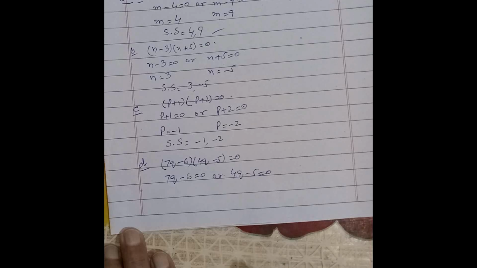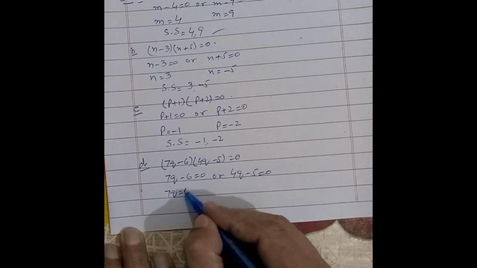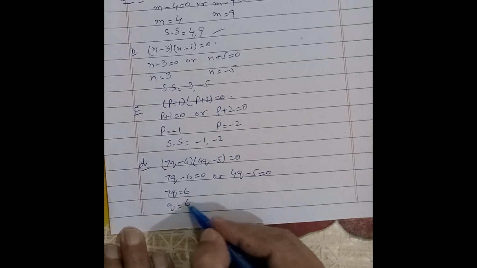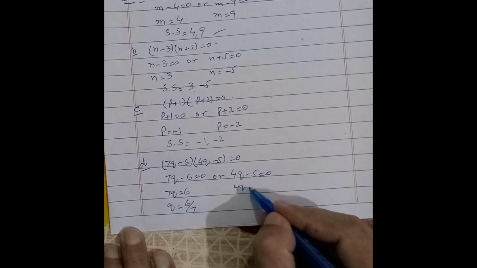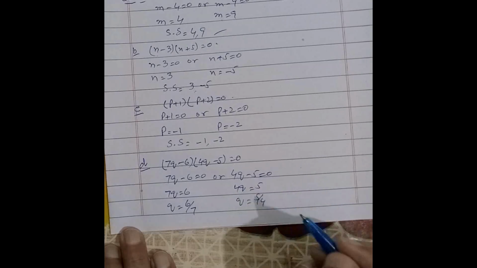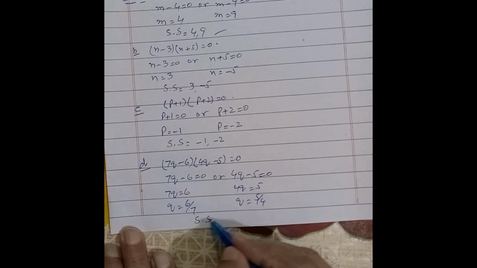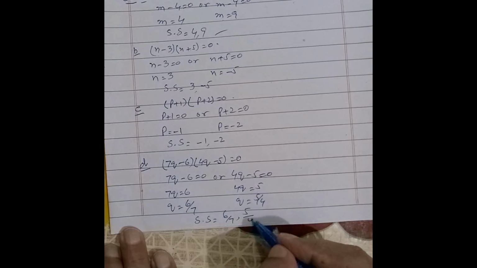Solve them to find the value of q. We have 7q = 6 and q = 6/7. And the other value is 4q = 5 and q = 5/4. Hence, the solution set is {6/7, 5/4}.